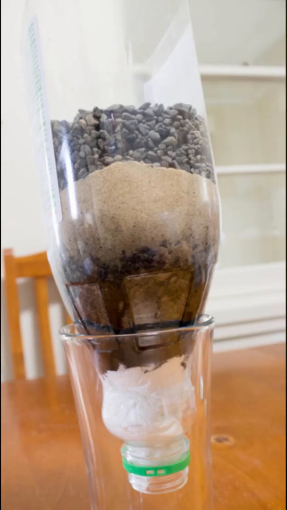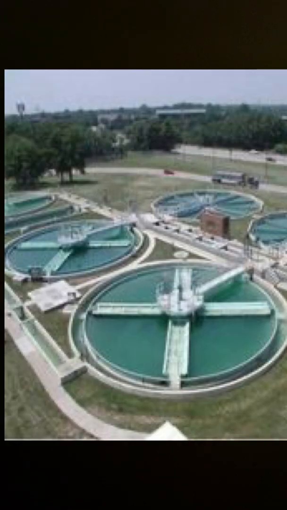But first, let's talk about the purpose of this experiment. The main purpose is to understand the purpose of a water filtration system, how it works, what materials are used, and what these materials actually do in this process. The water we use in our daily life is treated in large water treatment plants.